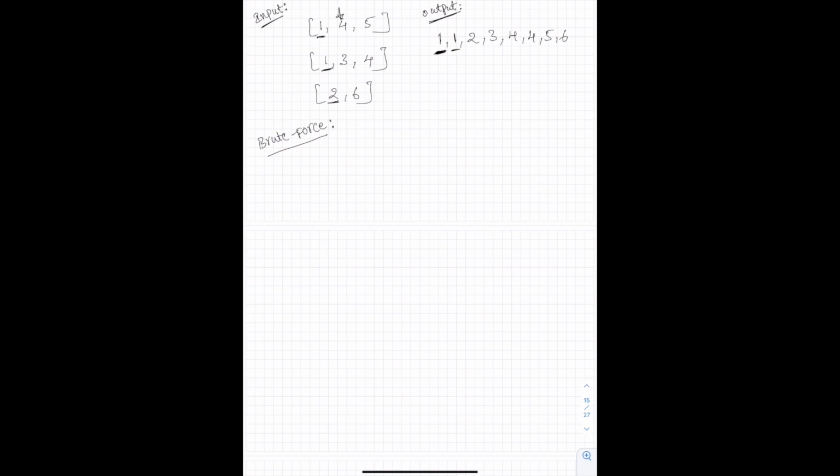What is the time complexity of this brute force approach? Considering there are k linked lists, at each step we find the smallest of the k first elements in these linked lists.